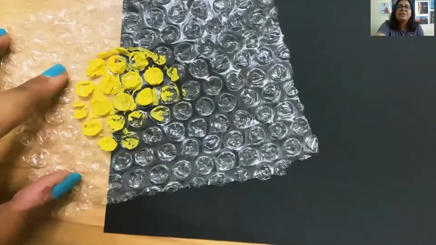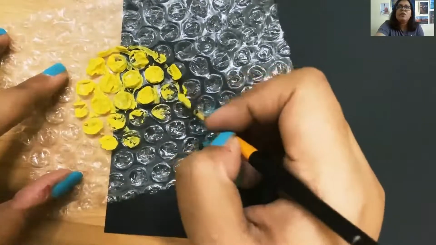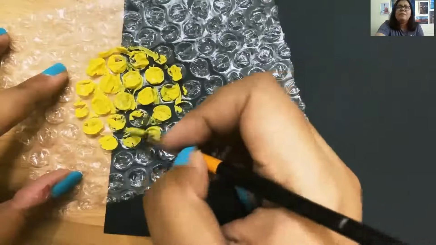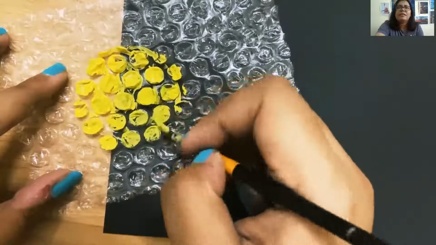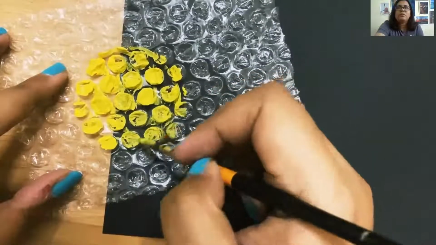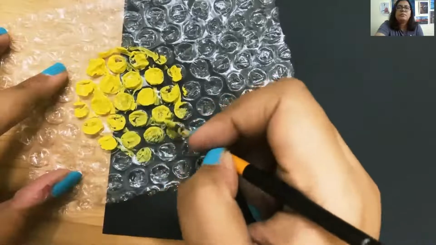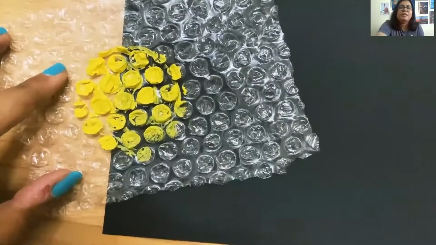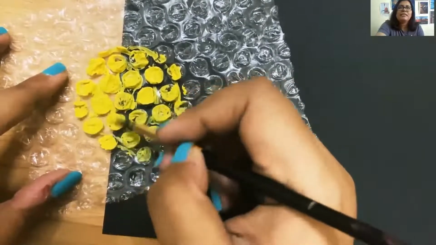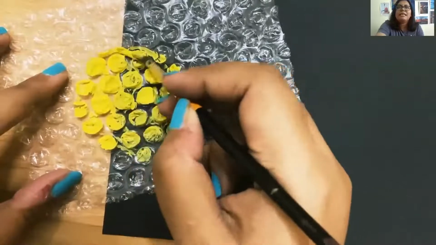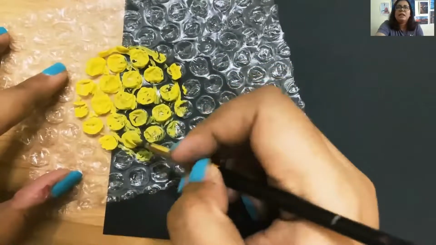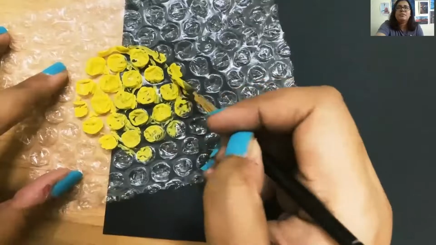You can easily make out that I'm painting on top of the bubbles, not on the smooth side. Nicely cover up all of the bubbles inside that circle with whatever color you're choosing.